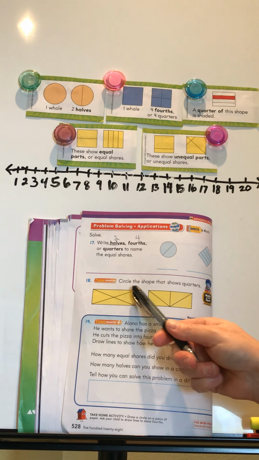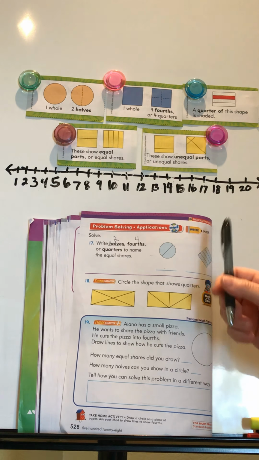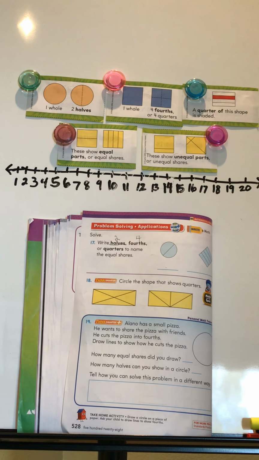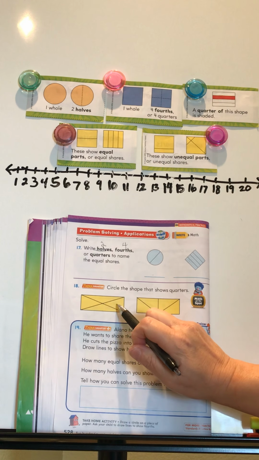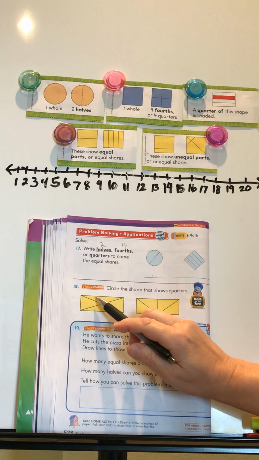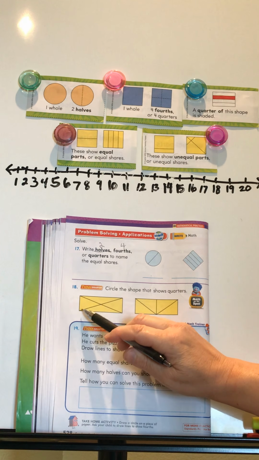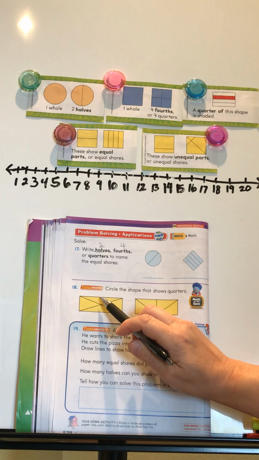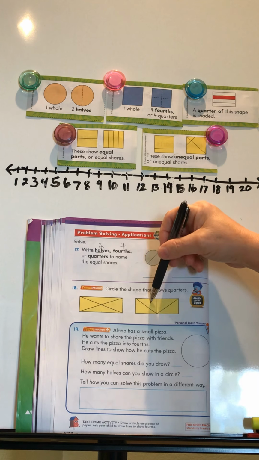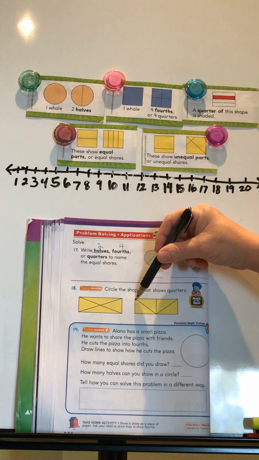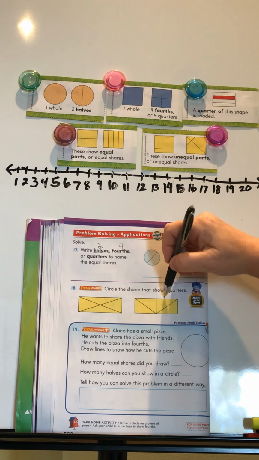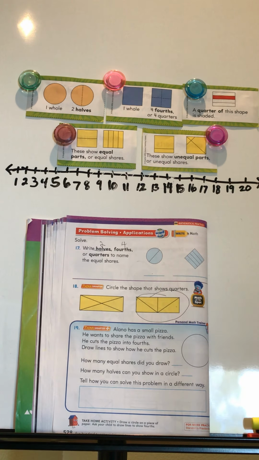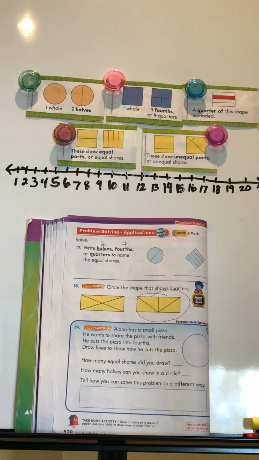All right, number 18, circle the shape that shows quarters. Remember, quarters are 4 equal parts. So I see 1, 2, 3, 4 parts, but are they all equal? Look at this one and this one. Are they the same? No. Okay, 1, 2, 3, 4. I do see 4 equal parts. Is this triangle the same as this triangle? Looks like it. And are these the same as this triangle and this triangle? It looks like it. Those show quarters because they're 4 equal parts.